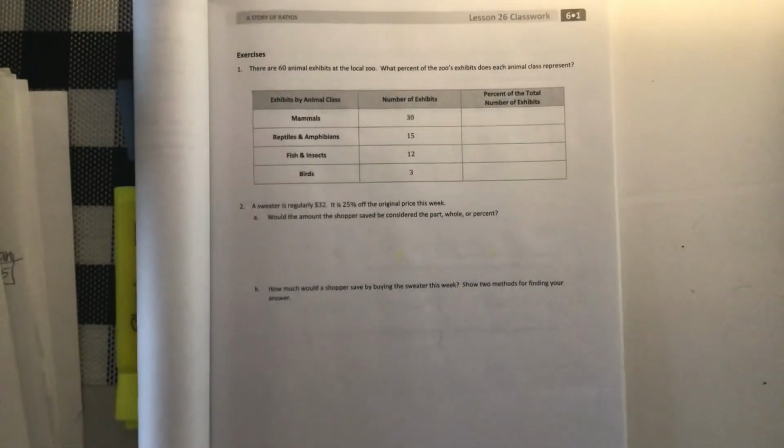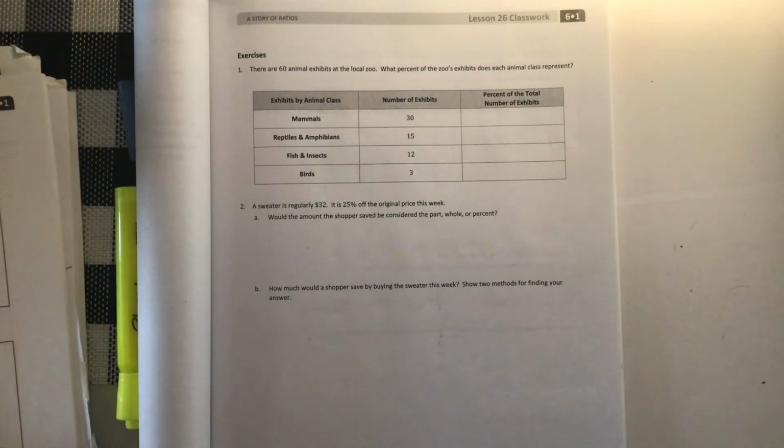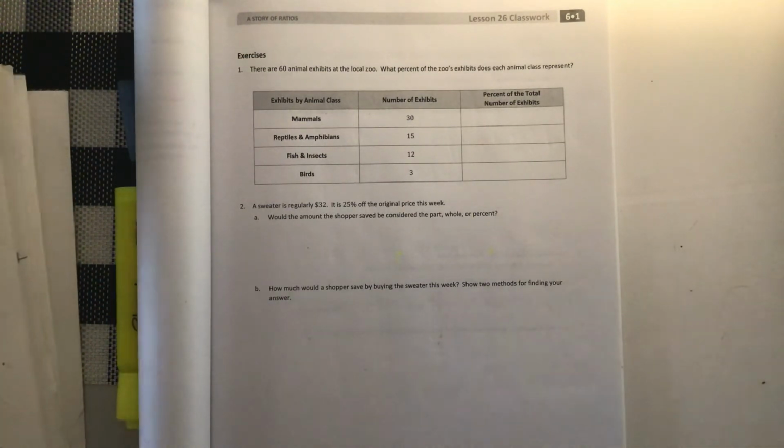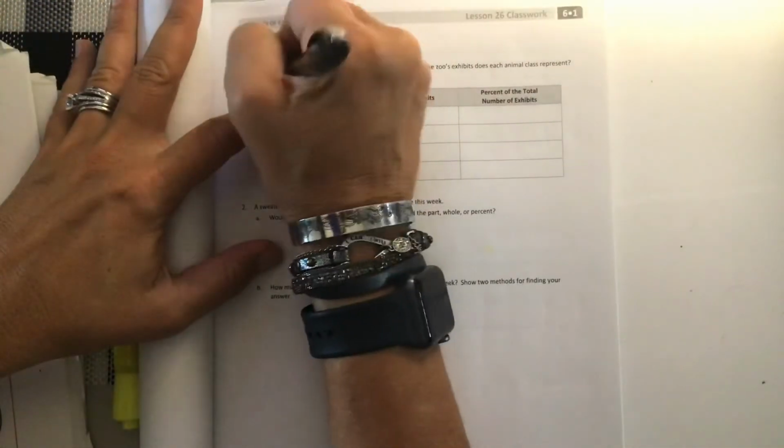There are 60 animals. Why does it keep getting blurry? 60 animal exhibits at the local zoo. What percent of the zoo's exhibits does each animal represent? All right, so let's see. There's 60 total.